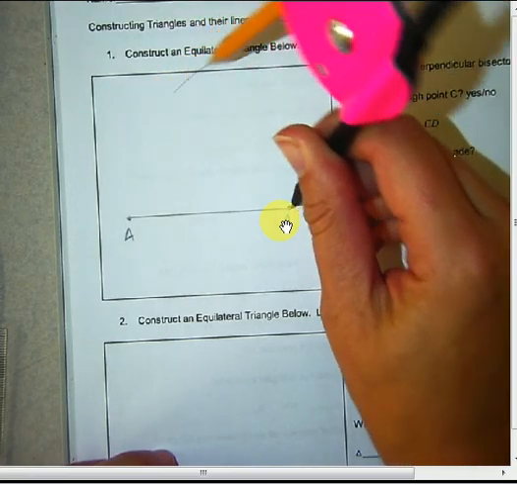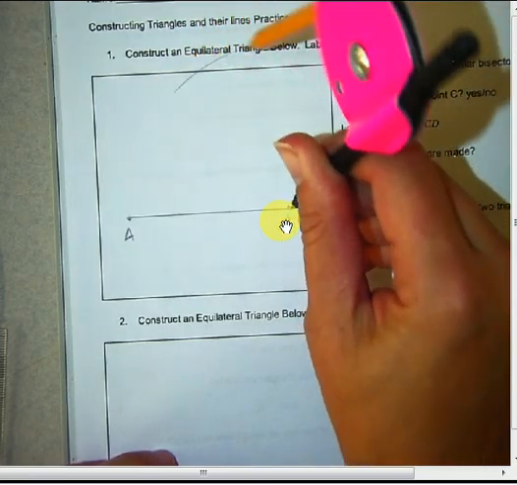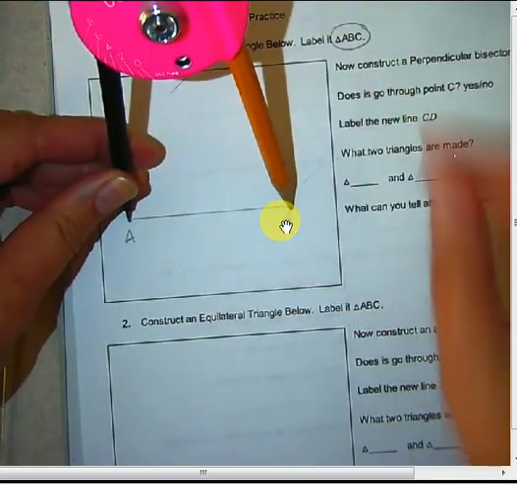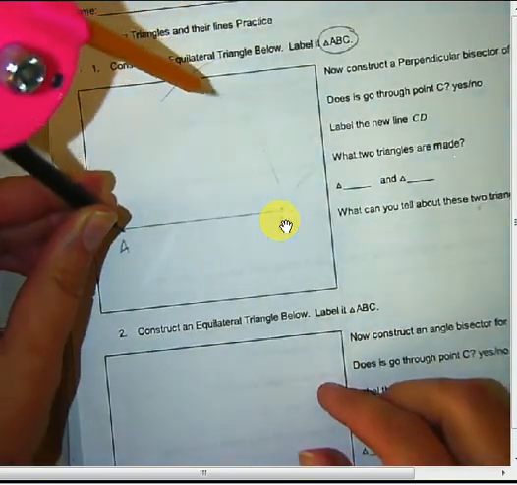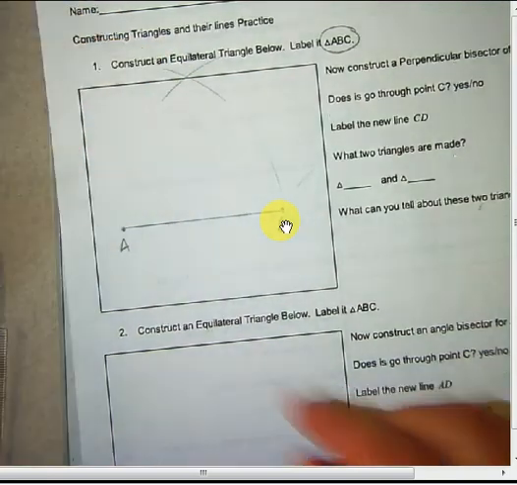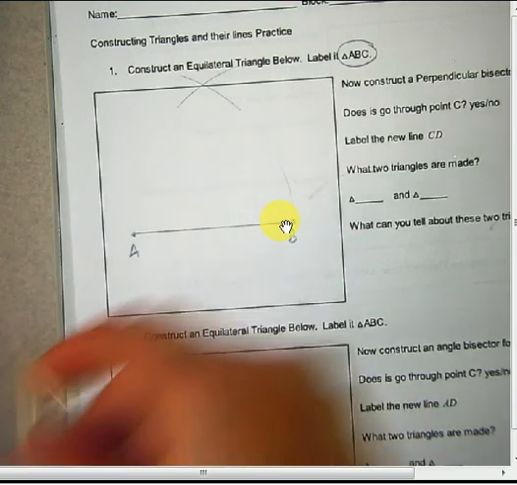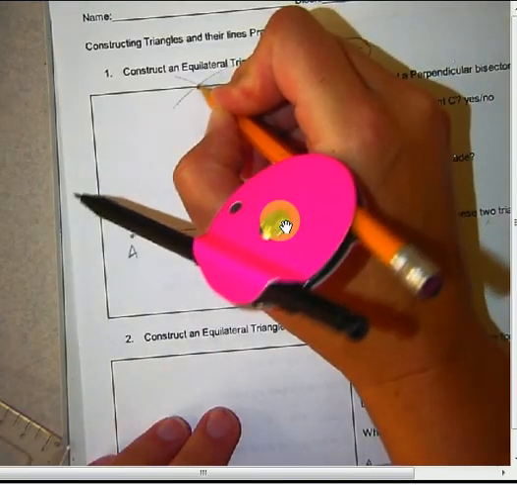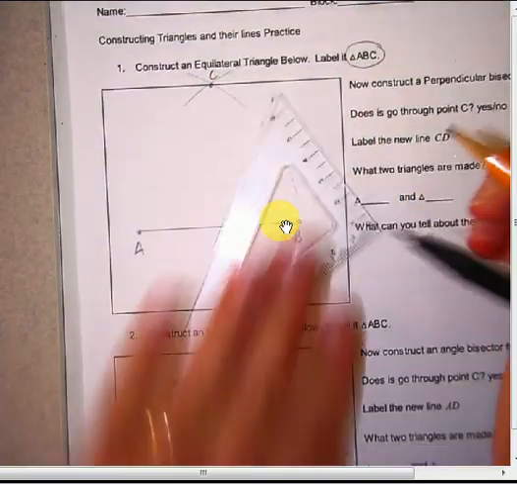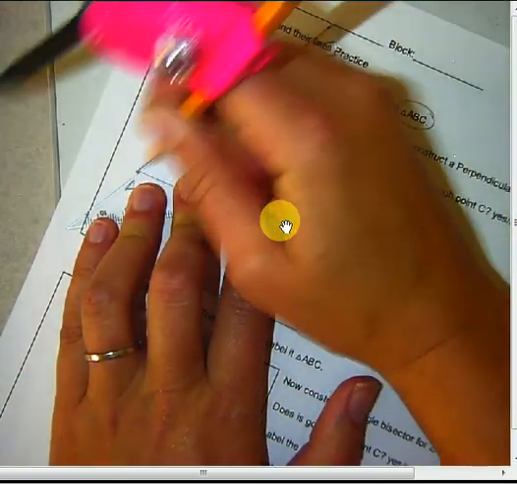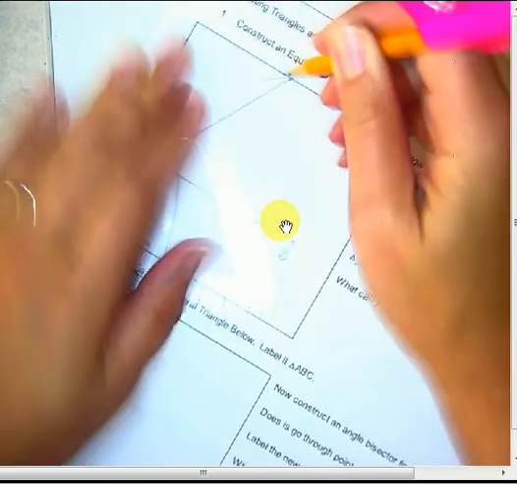And I'm going to make my third point right up here. Don't change the width and make another dash so that they meet. I'm going to meet right up there. That's where my next point is going to be. So you can go ahead and label it right away if you want. That's going to be point C. Take a straight edge and connect those. You should get 3 equal line segments.